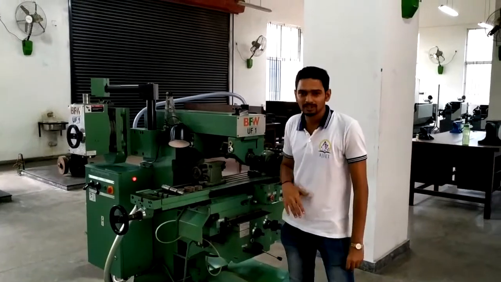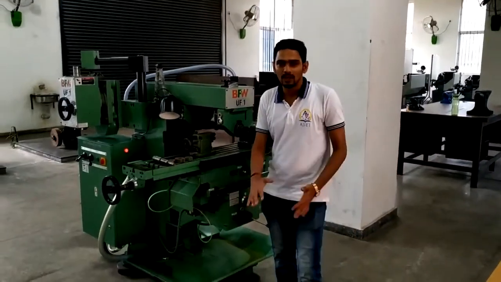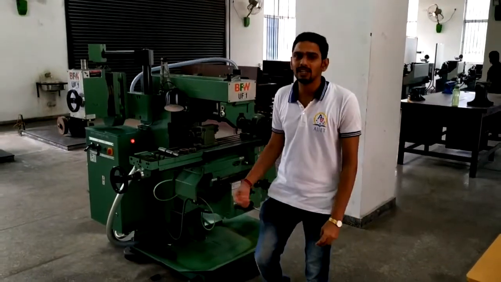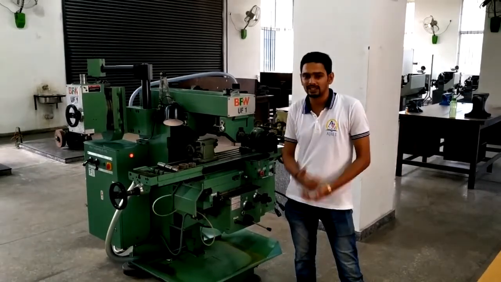Different parts of milling machine. So, two different types of milling machine we already studied. What is that? One is horizontal milling machine as well as vertical milling machine. So what is the difference between horizontal milling machine as well as vertical milling machine?